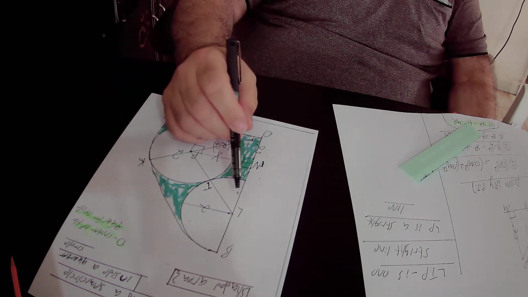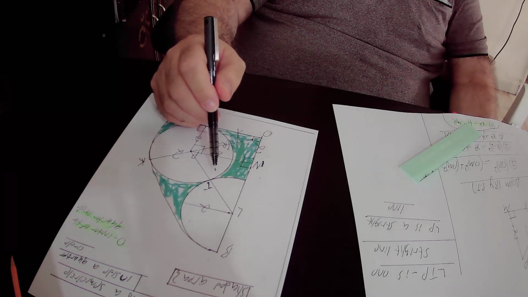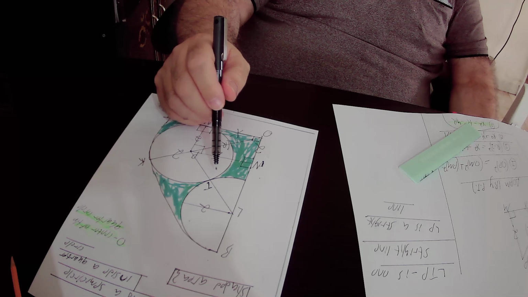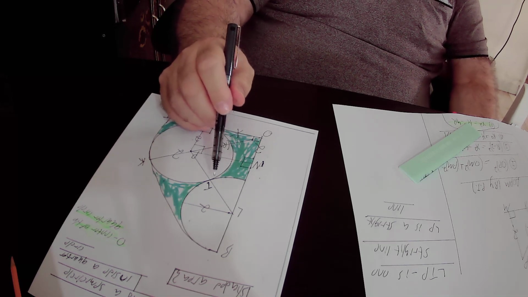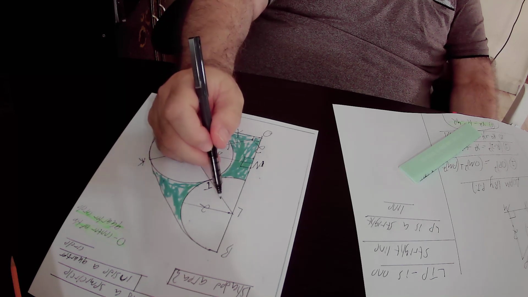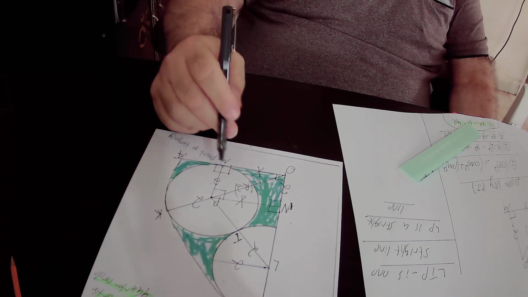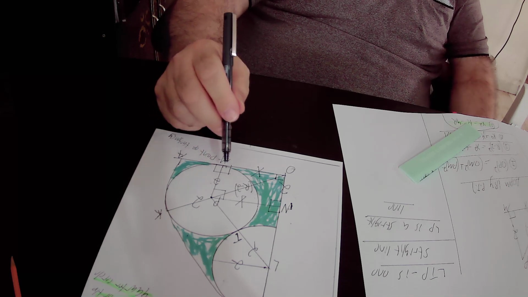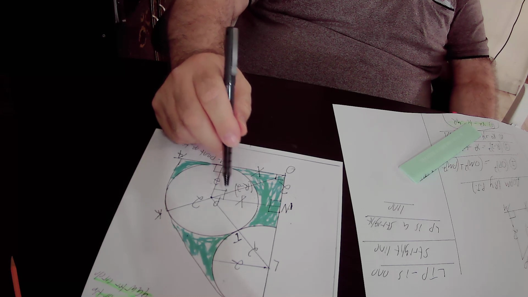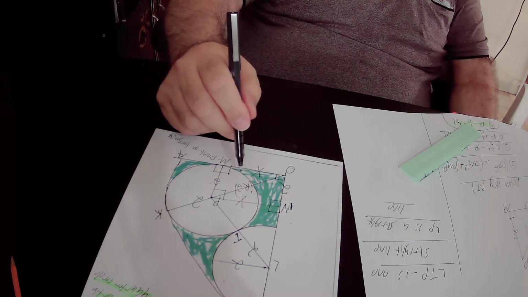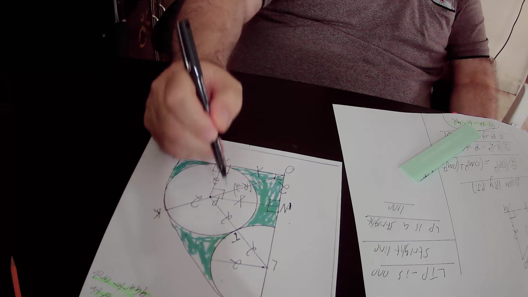So here point L is the center of the semicircle. Point T is a point on the semicircle itself. Therefore LT is the radius of the semicircle that is equal to 2 units according to what is given in the question. Likewise here point P is the center of the circle. Point T is a point on the circle itself. Therefore PT is the radius of this circle that is also equal to 2 units according to what is given in the question.